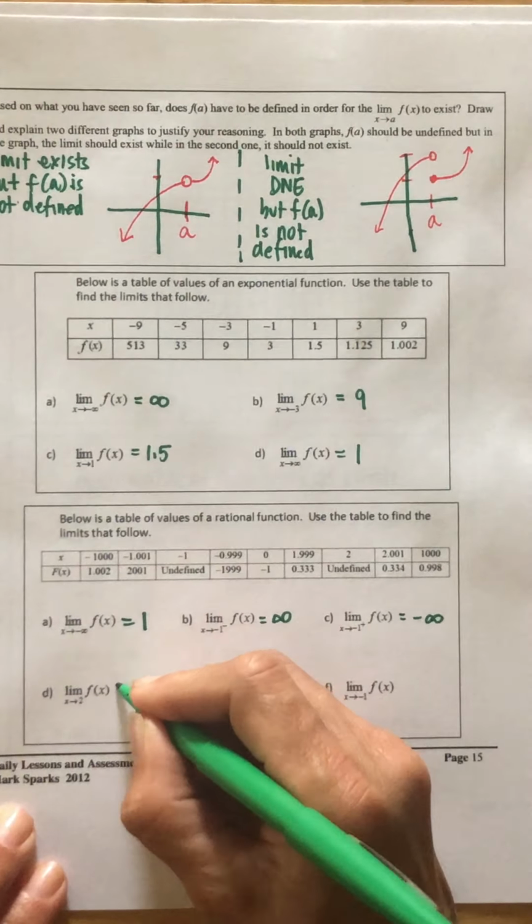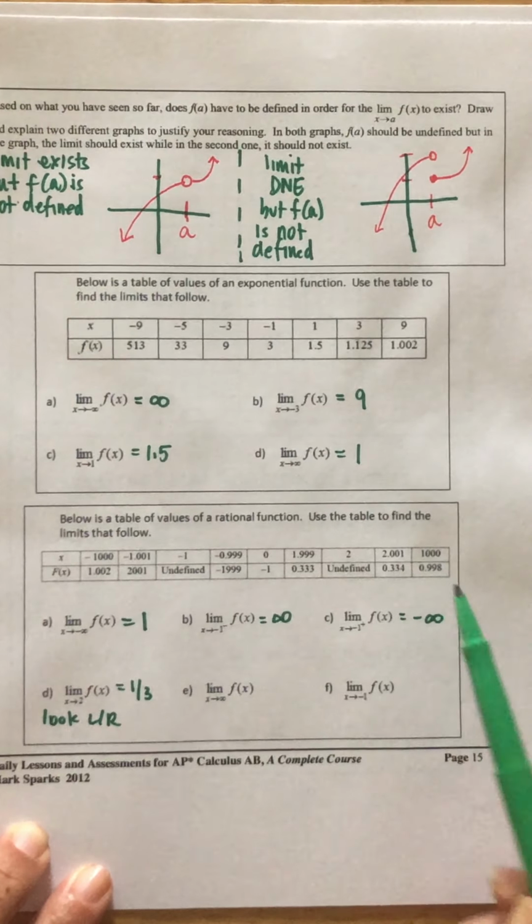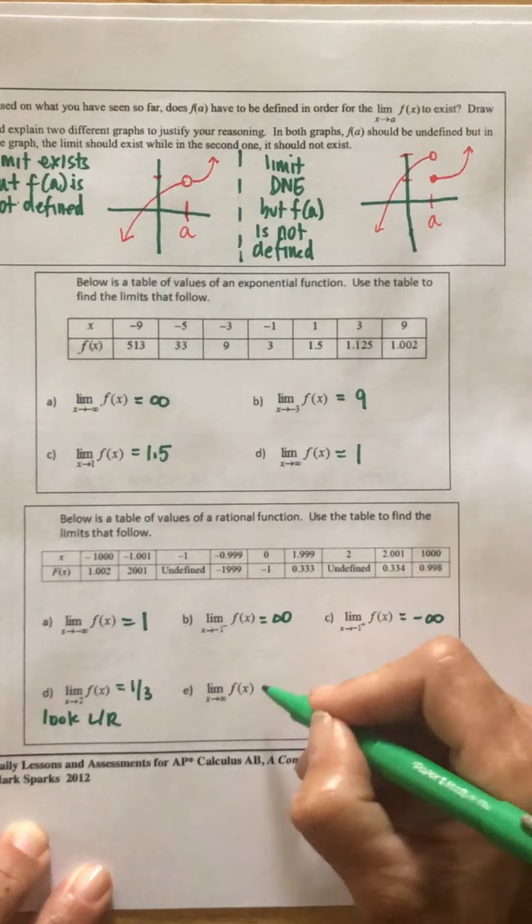All right, next one, as x approaches positive infinity. All right, so it's getting bigger. It's at 0.334 at an x value of 2. When you have an x value of 1,000, which is a heck of a ton bigger, now all of a sudden it's at 0.998. So I'm going to say it's heading to 1.